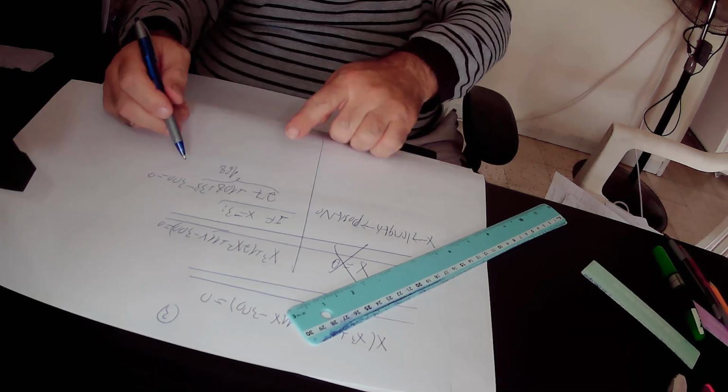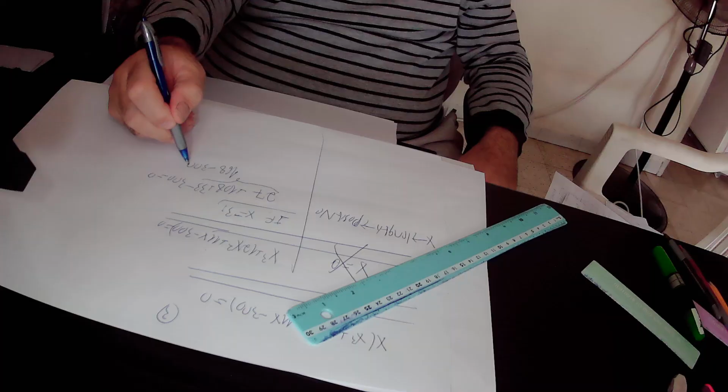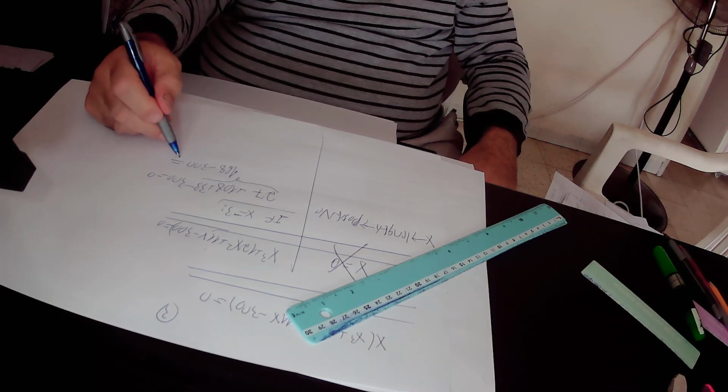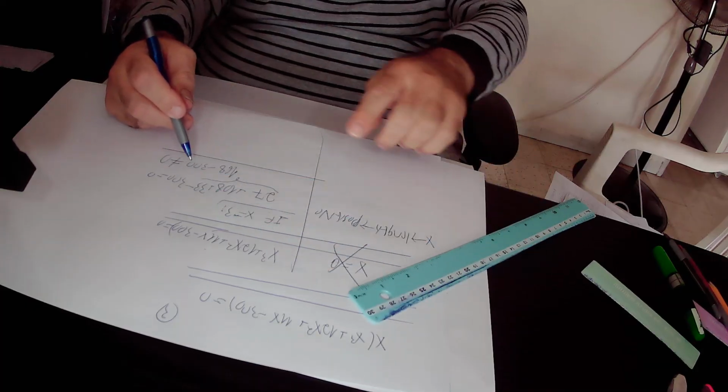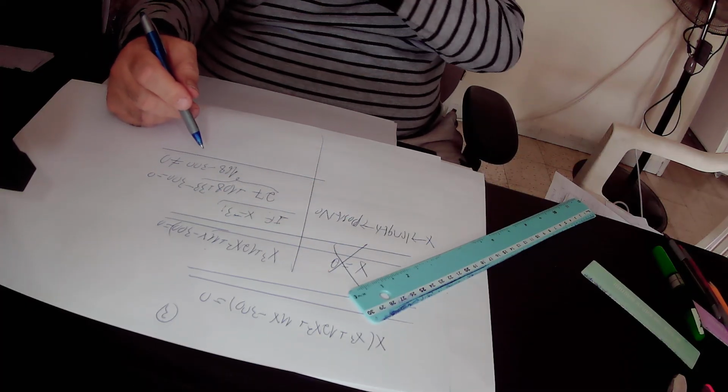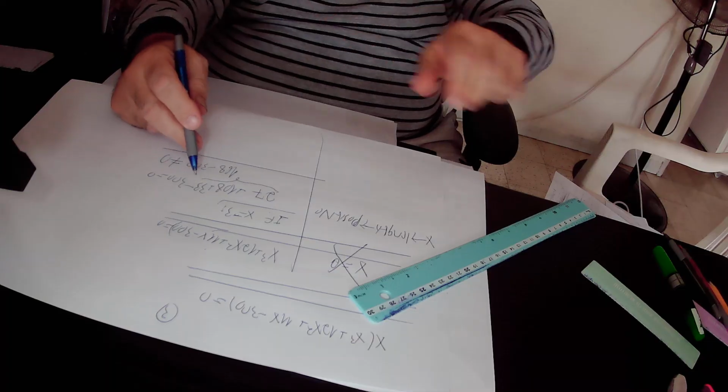So 168 minus 300 is definitely not equal to 0. So x equals 3 is not a solution for this equation.